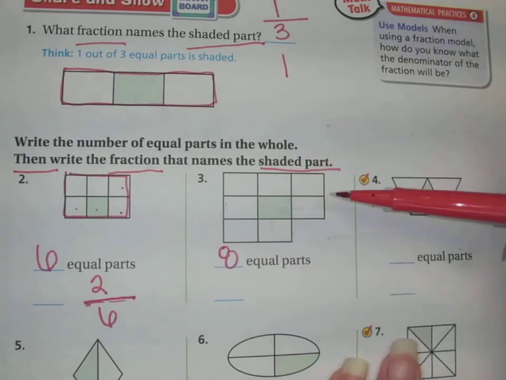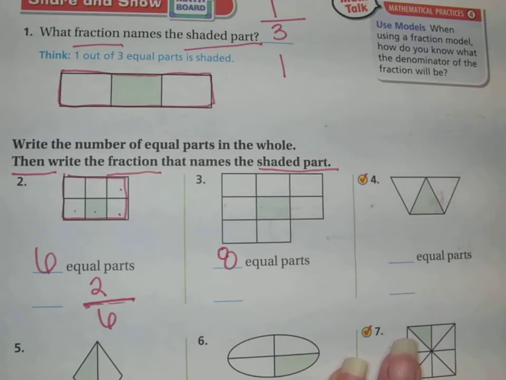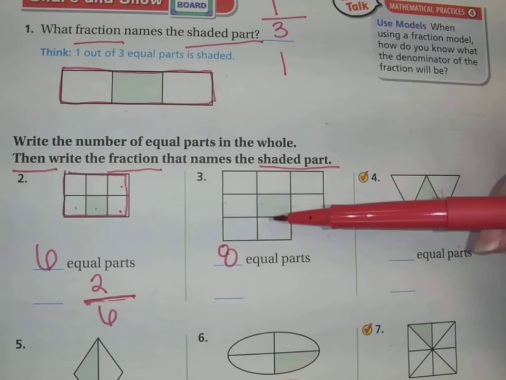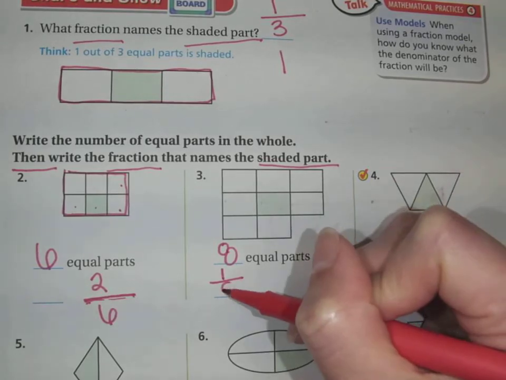Now we have to write a fraction that names the shaded part. Well, how many equal parts are shaded, y'all? 1. So 1 would be our numerator, our top part. And the denominator, the bottom number, tells us how many equal parts out of the whole. There are 8, so 1/8 would be the fraction.